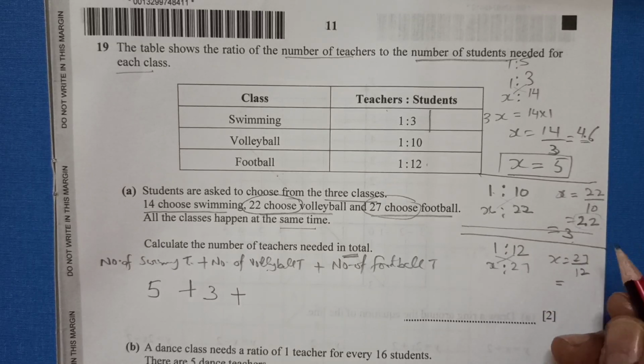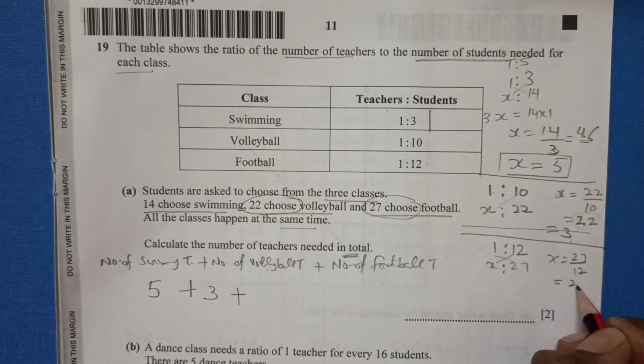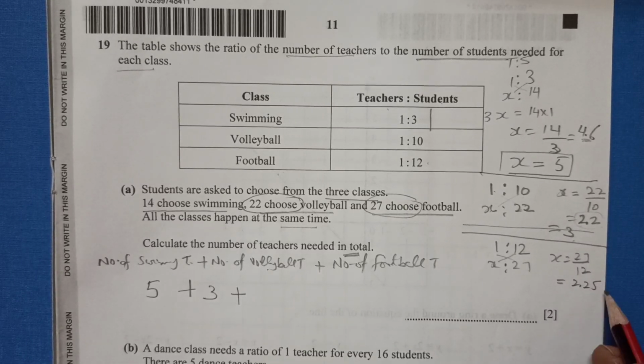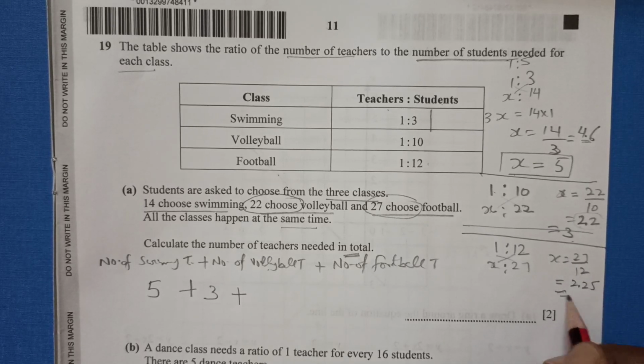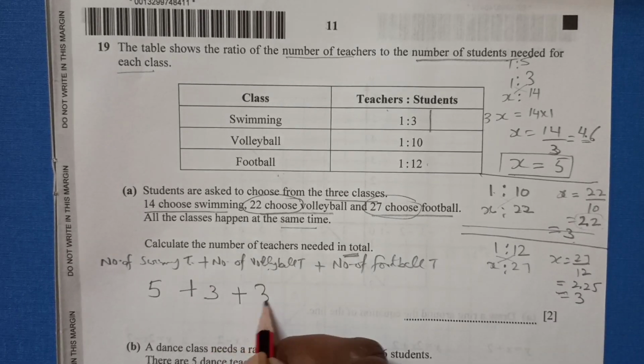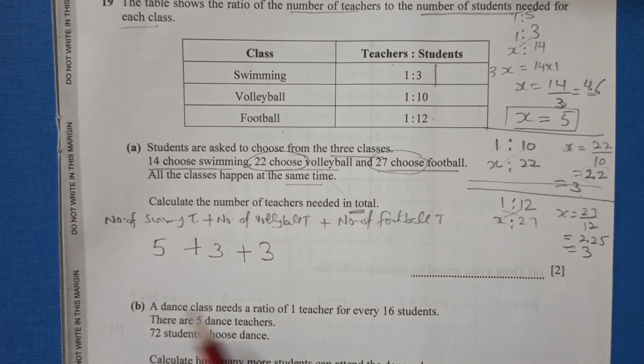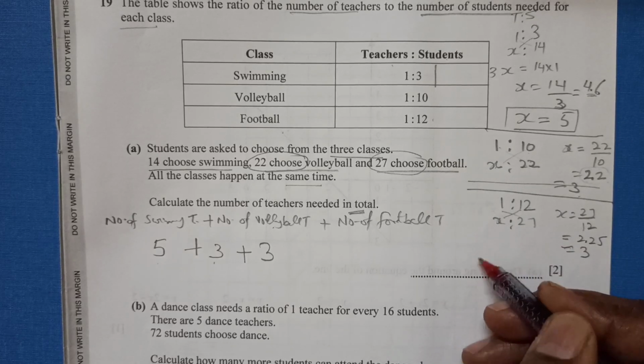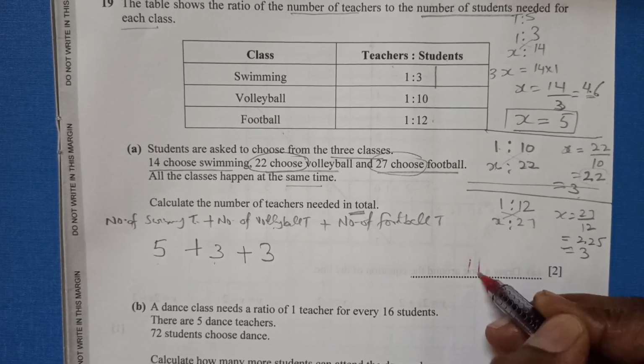So it comes out to be 2.25. Again you need more than 2 teachers. More than 2 means that will be 3. So it is 3. So total number of teachers, 5 plus 3 is 8, 8 plus 3 is 11. So the final answer will be 11 here.